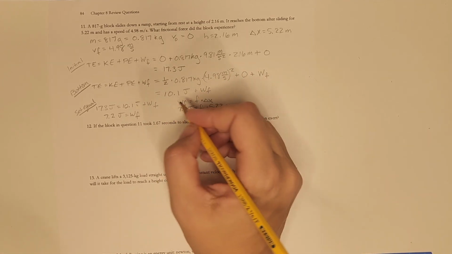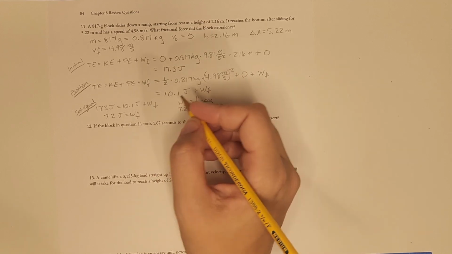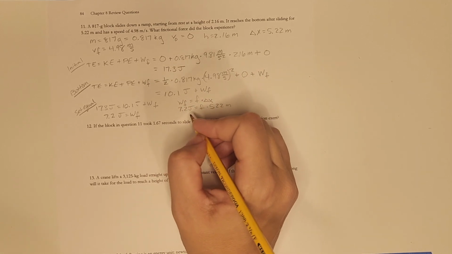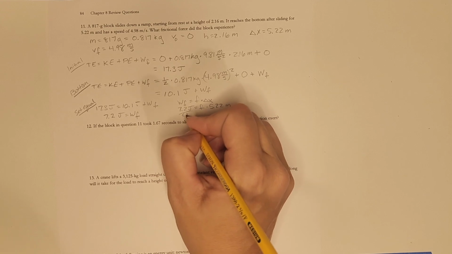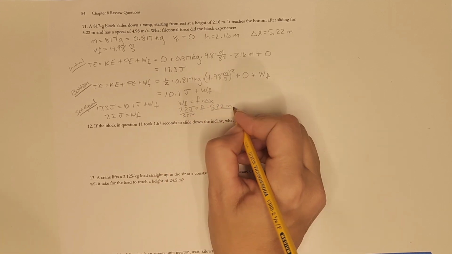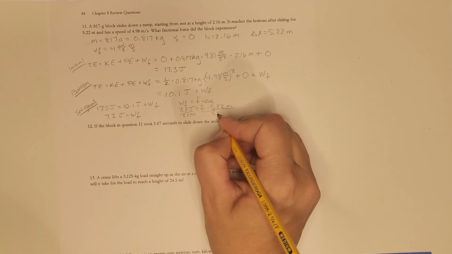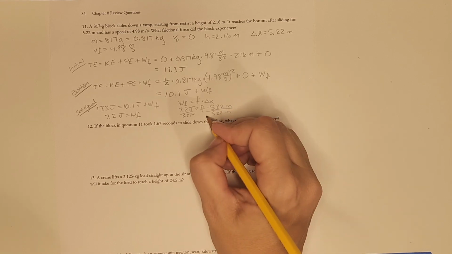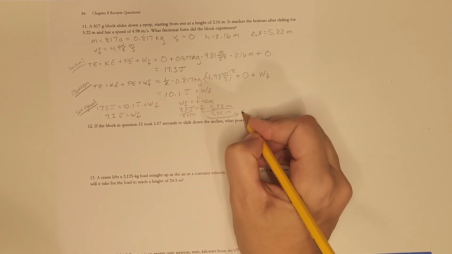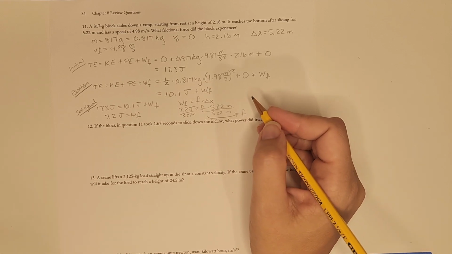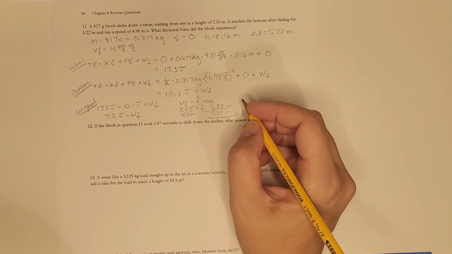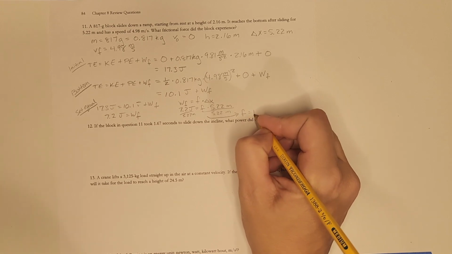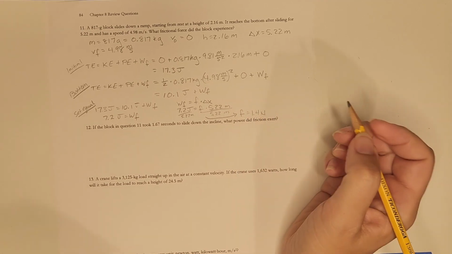And so we'll divide both sides by 5.22 meters. And I'm running out of room here, but our frictional force then is going to be 1.4 newtons.